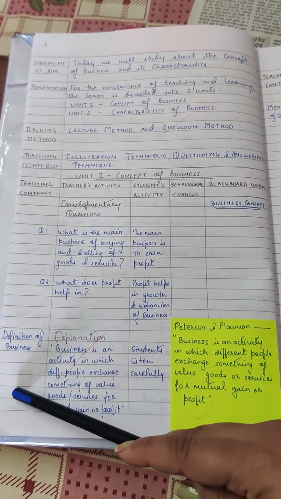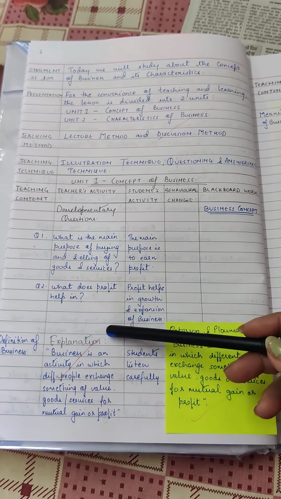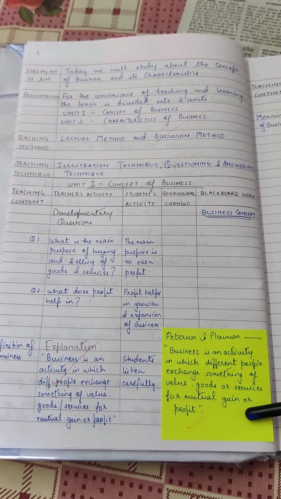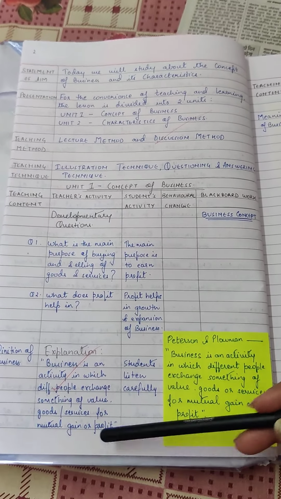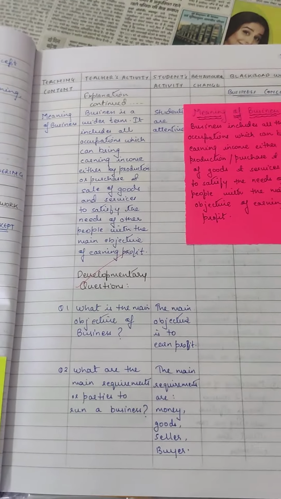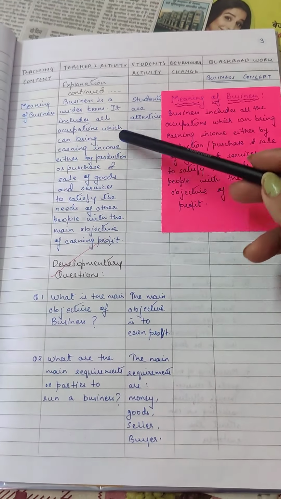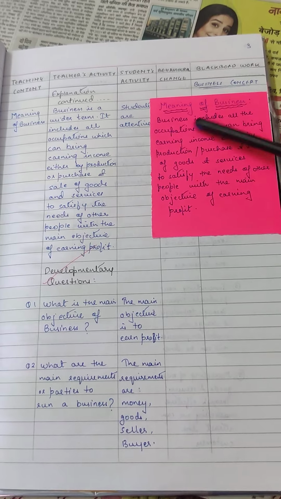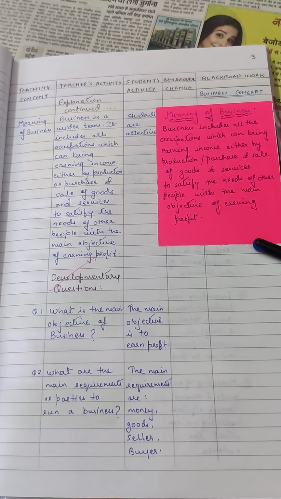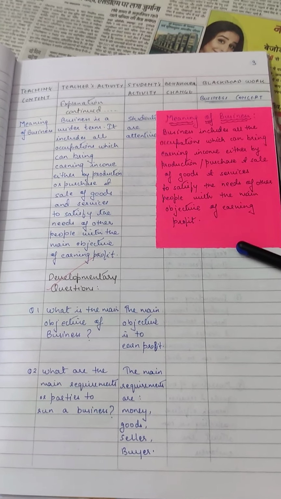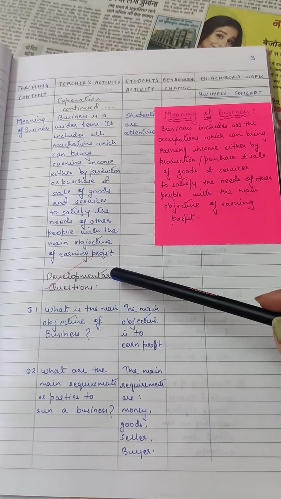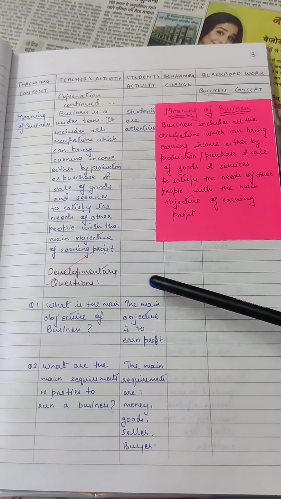So we write it in student activity. Then the next content is definition of business. Here you can write the definition in the blackboard work and the teacher will explain it. Next subheading comes meaning of business. Here the teacher is explaining the meaning. You can stick a miniature in the blackboard space showing the same. Then again developmentary questions will come.